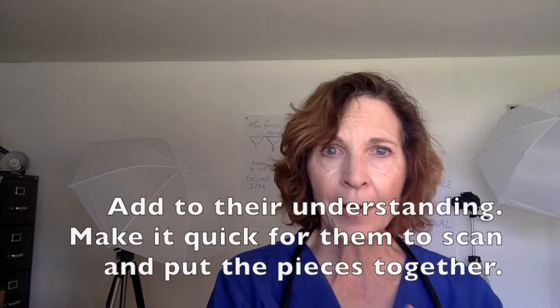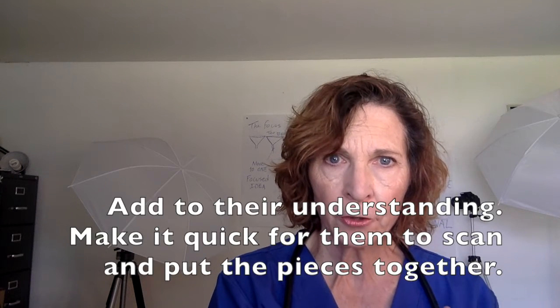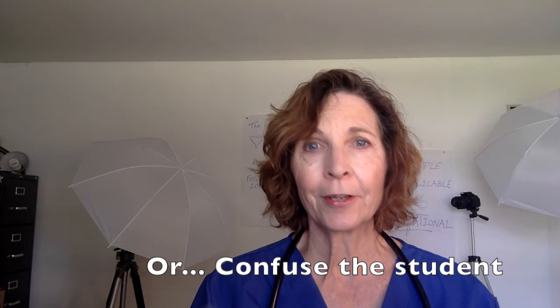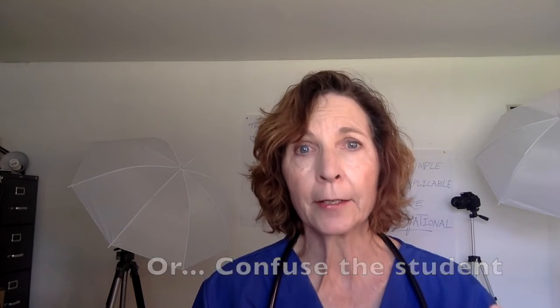On the one hand, add to their understanding, make it very quick for them to scan and put the pieces together, the relationships. On the other hand, if you don't do that, if you have random colors, then you confuse the student. So you've blown it kind of twice in a way.